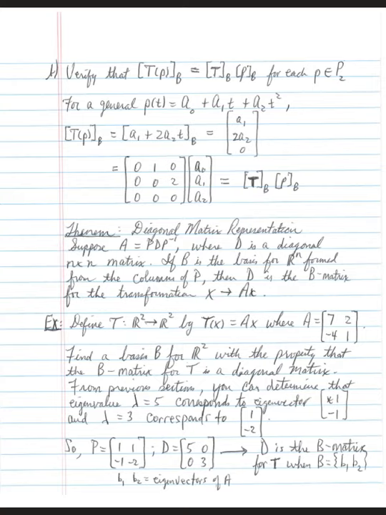From previous sections, you can determine the eigenvalues. On the next slide I actually write all this out. This is just shorthand notation to get to the meat of it. But anyway, this matrix has two eigenvalues, 5 and 3. For 5, you get an eigenvector of 1 and negative 1. This little asterisk shouldn't be there. I think I meant to delete that and I just didn't, or white out over it. The other eigenvalue 3 corresponds to 1, negative 2.